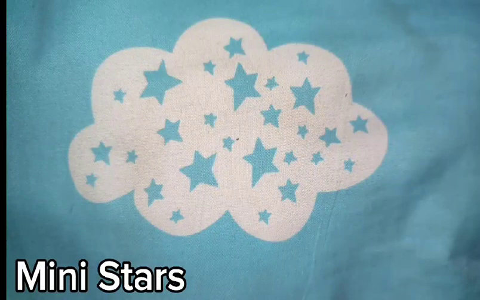The last one, we have mini stars. In the night sky, star clusters and galaxies spread out in patterns that look alike at different scales. Also, star-like snowflakes are fractal. Each arm of the snowflake branches into smaller arms, repeating the same pattern.